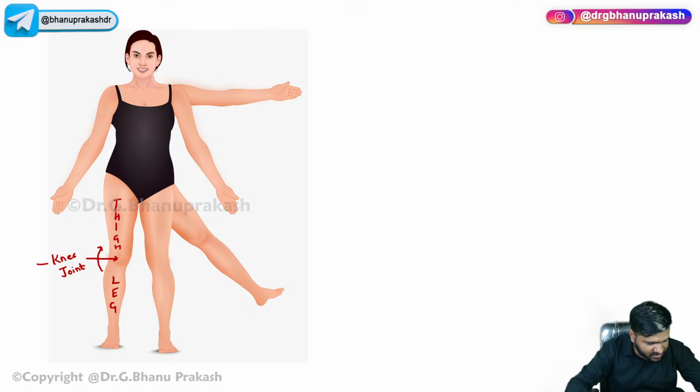In extension at the knee joint, how will the leg move, guys? How will the leg move in case of the extension at the knee joint?